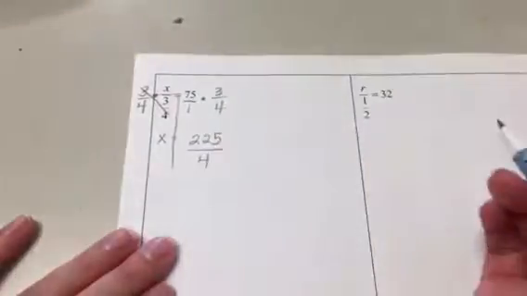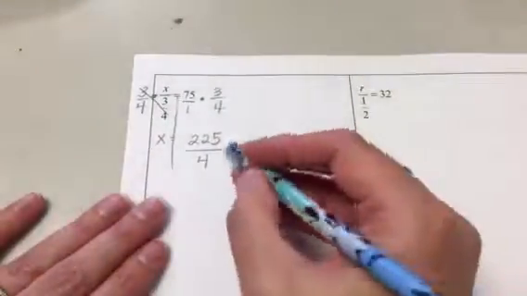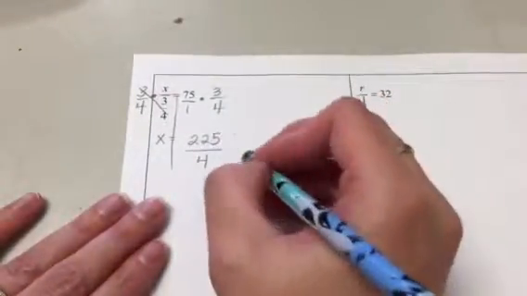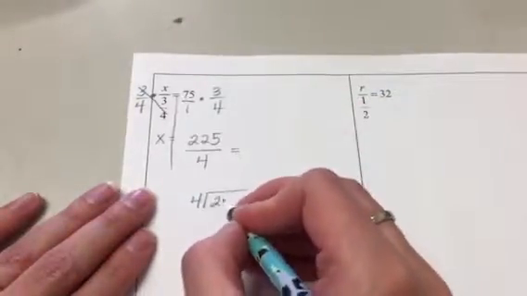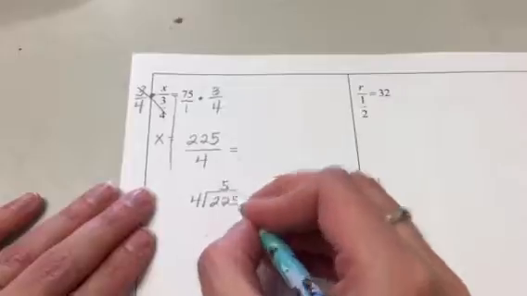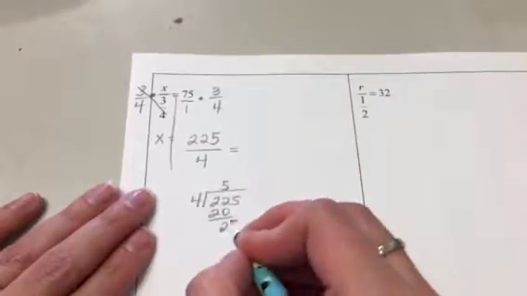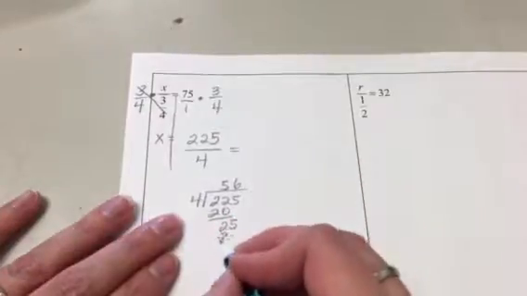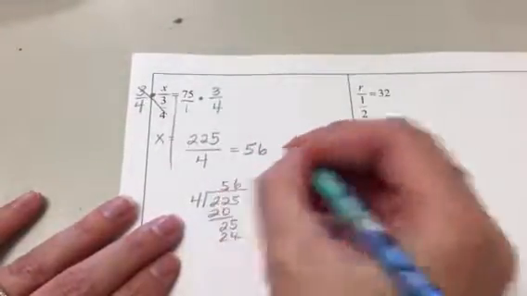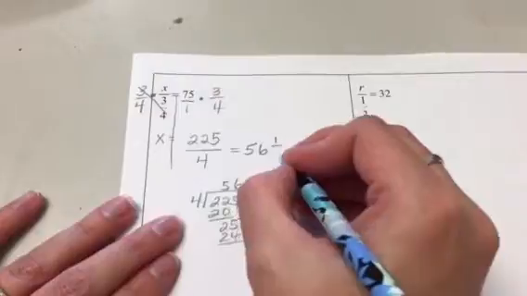But I don't want to leave it like that. I know Miss Flood said in class we could if we were checking, but if we were to change that to a mixed number, I would say, how many times does 4 go into 225? So it looks like it's going to go in 56 times with the remainder of 1.